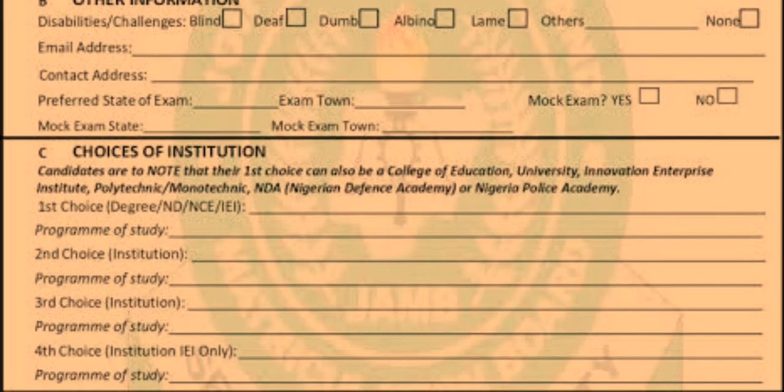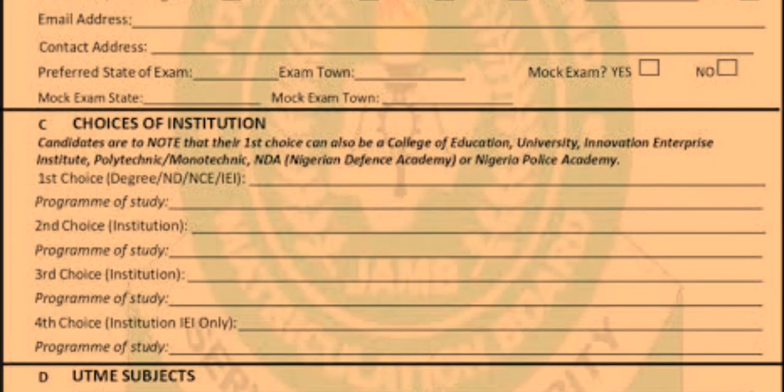Then you write your email address. Email address is so important because even while you are in school and when you will graduate, when you start processing your graduation, your NYSC and all the rest, JAMB will still be communicating with you through your email address. So ensure that it's your personal email address. If you don't have an email address, kindly just go to gmail.com and register and open an email address.